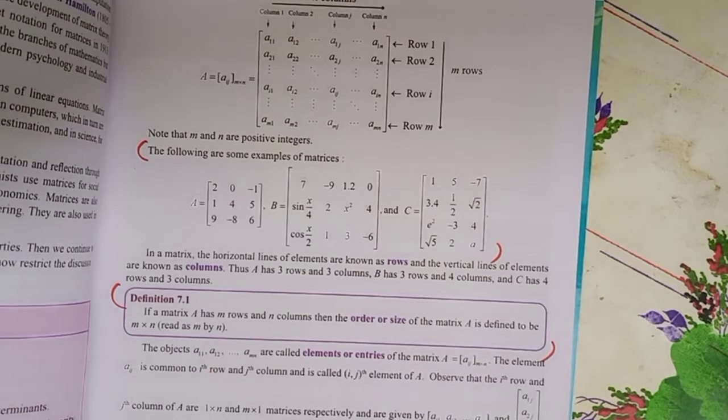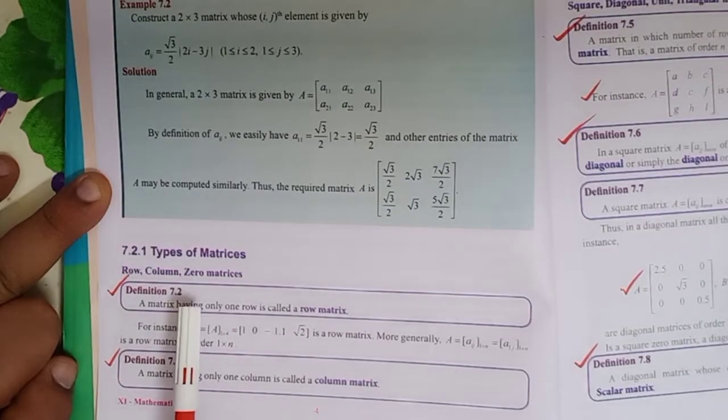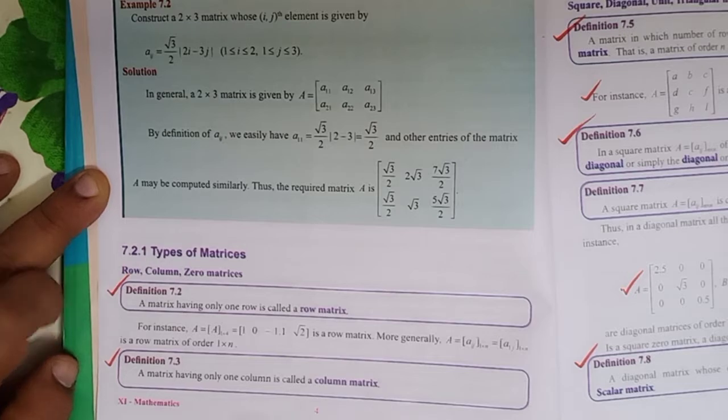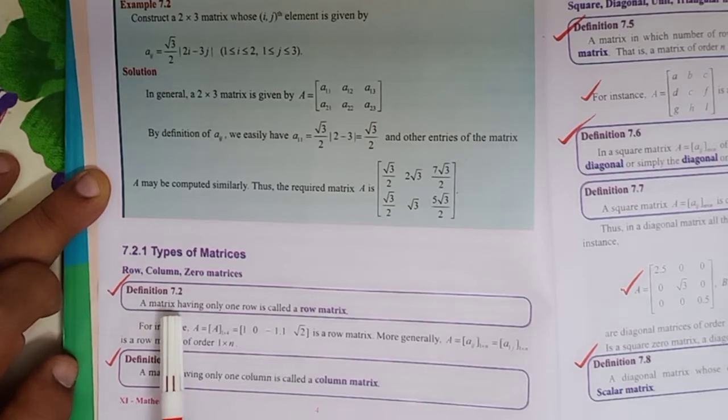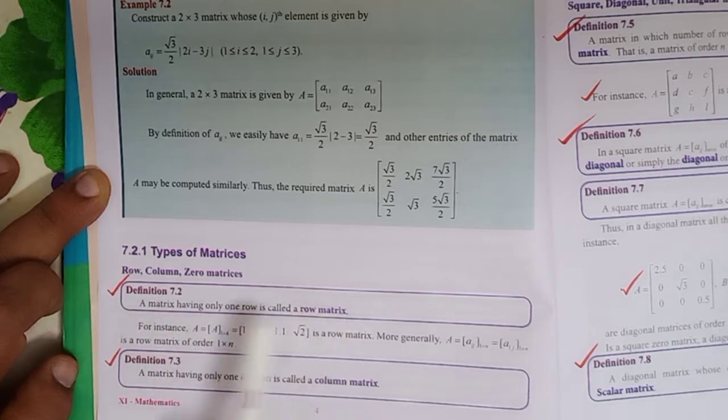So now we can discuss the types of matrices: row matrix, column matrix, square matrix, diagonal matrix, zero matrix, scalar matrix. We can discuss one by one. Start with the row matrix. A matrix which has only one row is called a row matrix. Look at the example here.